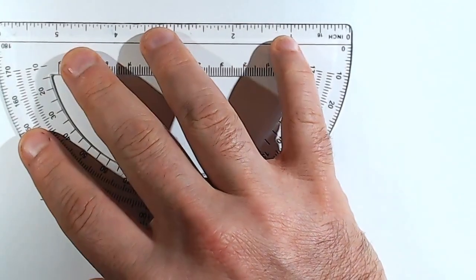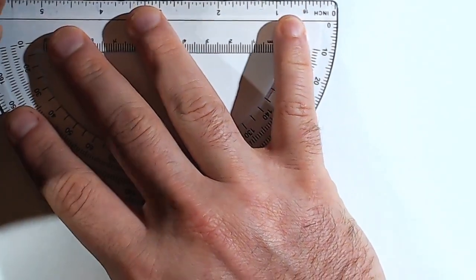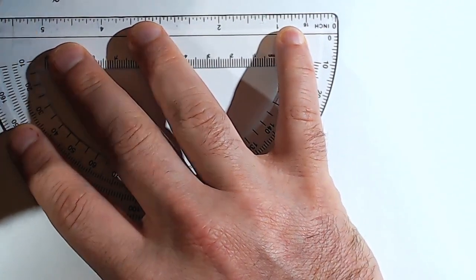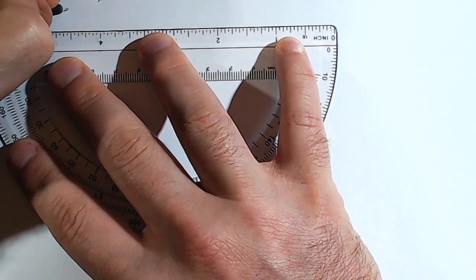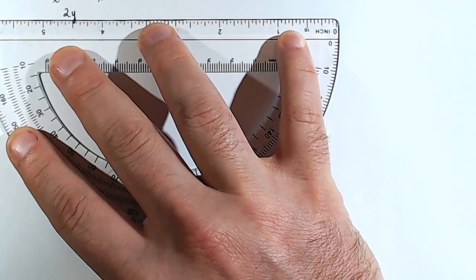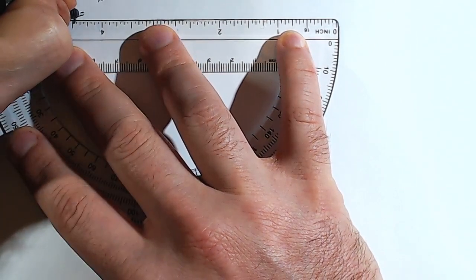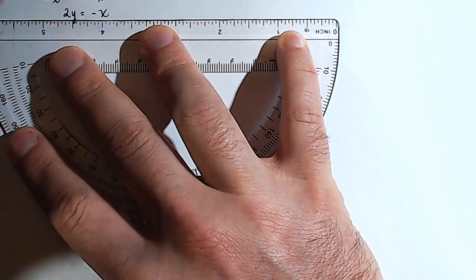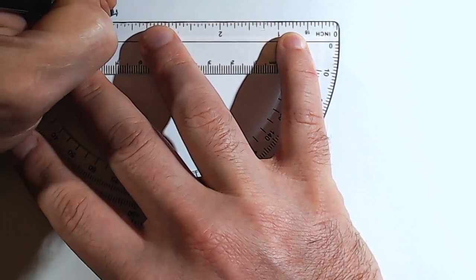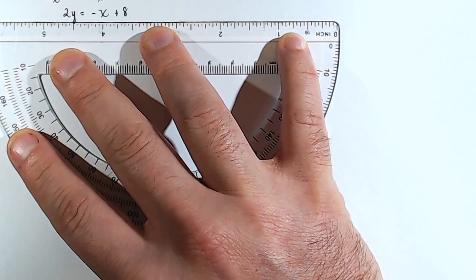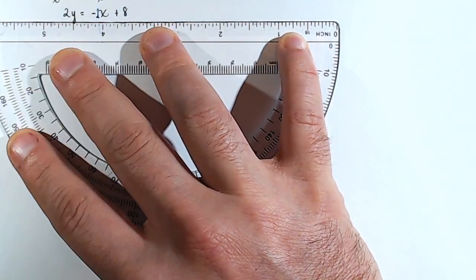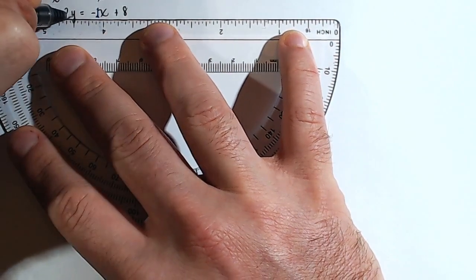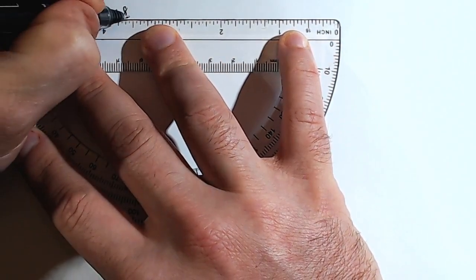Number 3, x plus 2y equals 8. Right? Subtract x on both sides. And now we have 2y equals negative x plus 8. Okay, remember that is a negative 1x. So we'll go through each term and divide by 2.